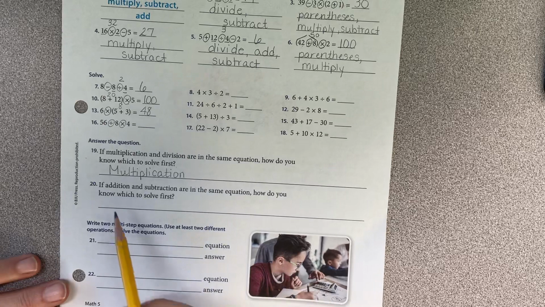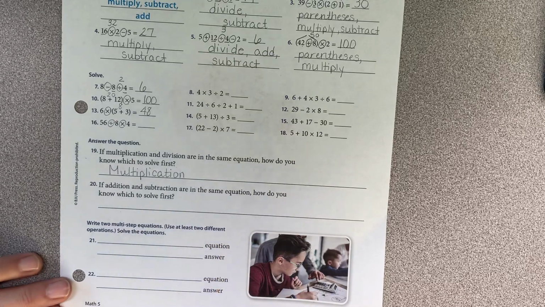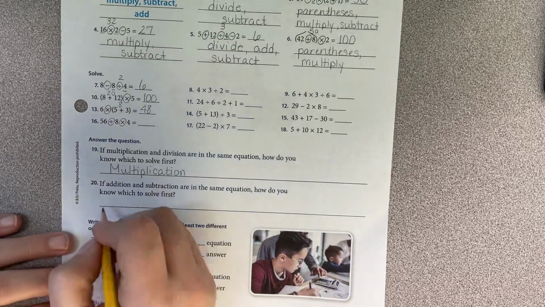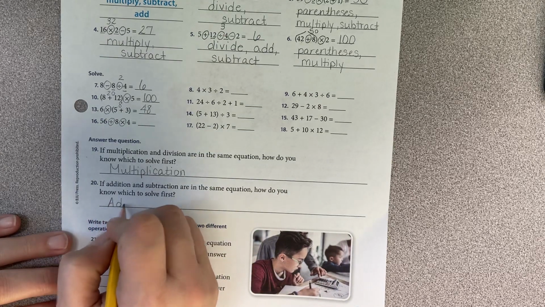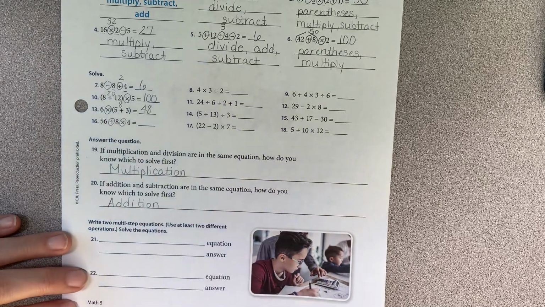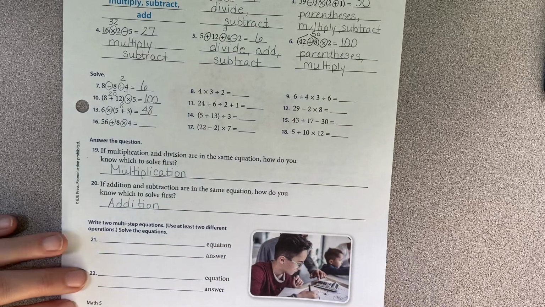Then number 20 says, if addition and subtraction are in the same equation, how do you know which to solve first? And again, if there's parentheses, we would do what's in parentheses first. But we would solve the addition first. Again, we look at our Please Excuse My Dear Aunt Sally, and addition comes before subtraction in that order.